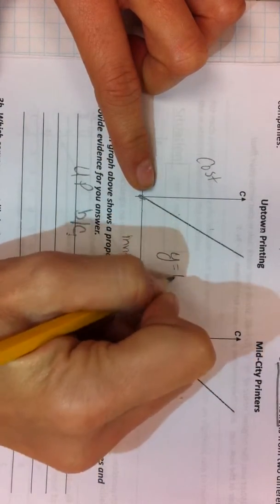Which company most likely charges a one-time design fee in addition to the cost of printing? Well, remember, if this is proportional, that means that it only looks like this. Y is equal to some number times X. There's no plus or anything on the back.